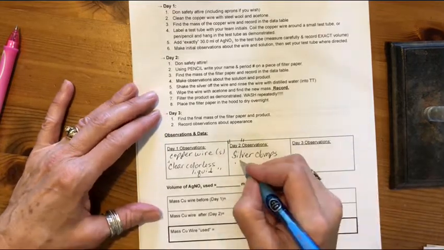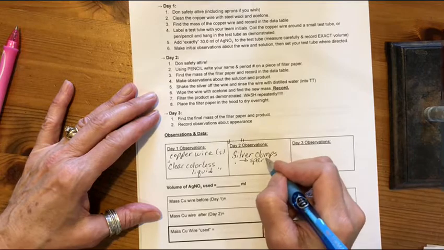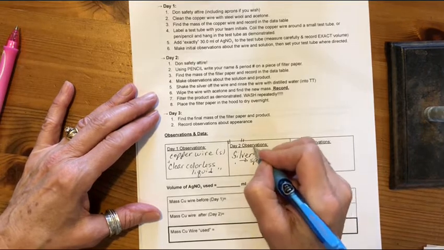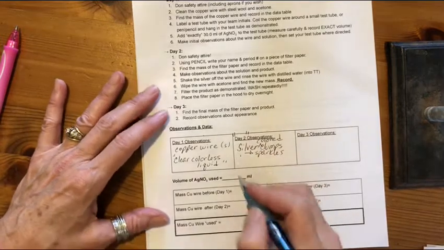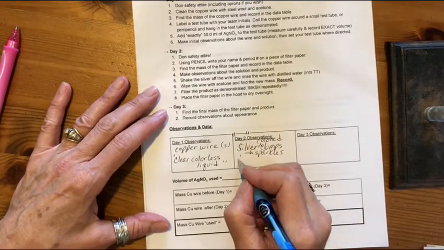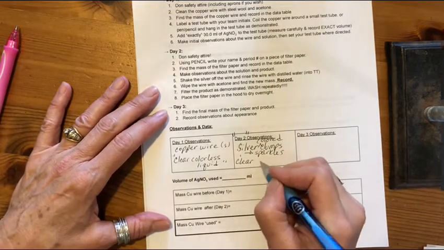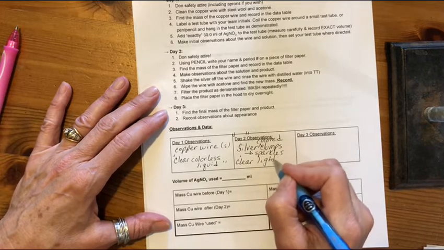And you can actually see some sparkles on it. So silver colored, we have to be careful because we didn't test it. It was really silver, but it is. And then now the liquid is clear, but it's not colorless anymore. It's a light blue color.